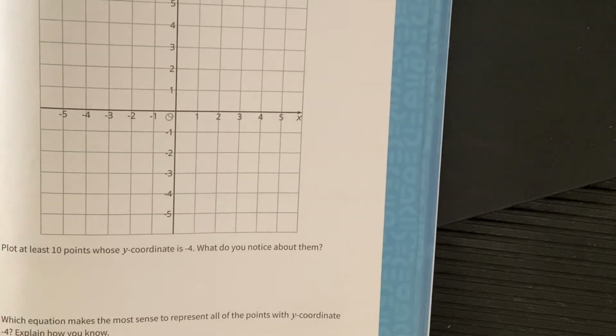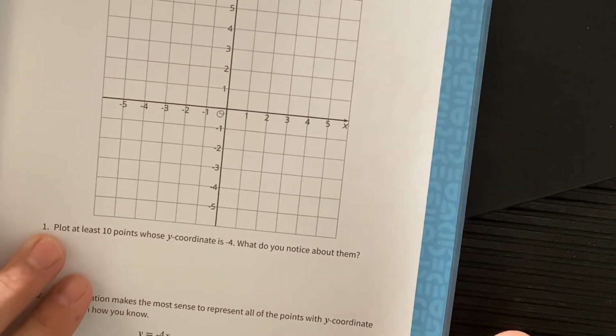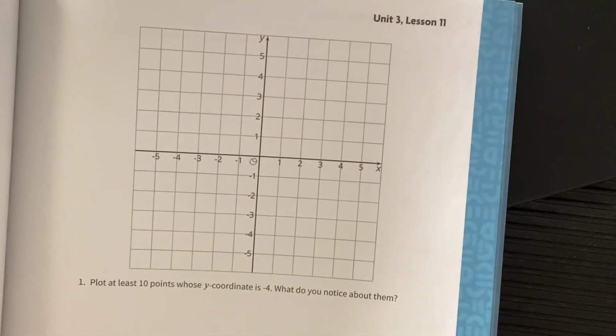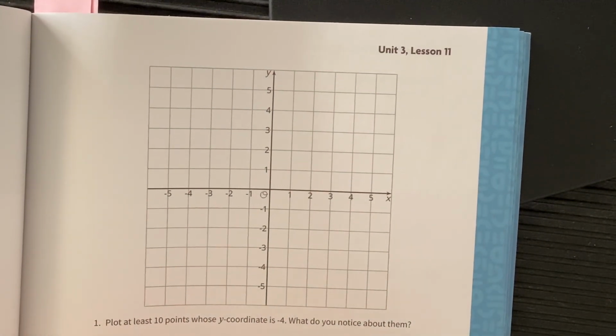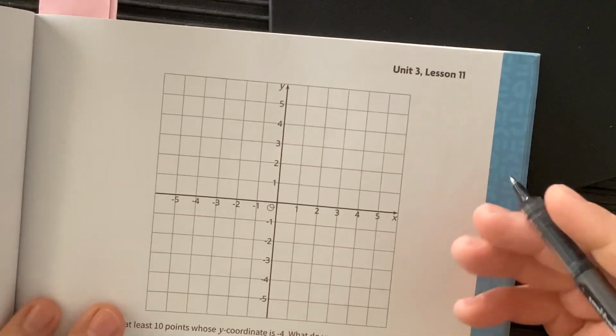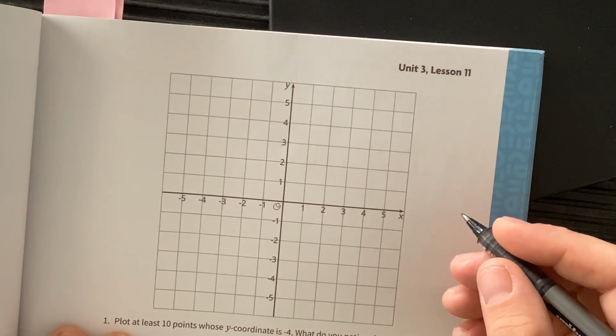All right, number one, plot at least 10 points whose y-coordinate is -4. Okay, so somebody give me a point where the y-coordinate is -4. That's the x coordinate, so I need 2 points.